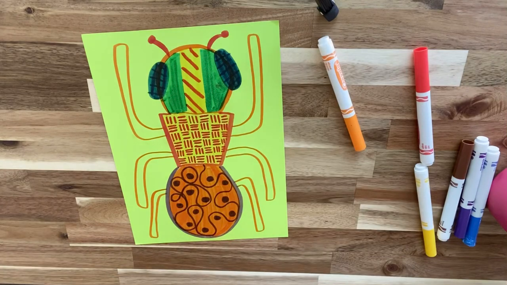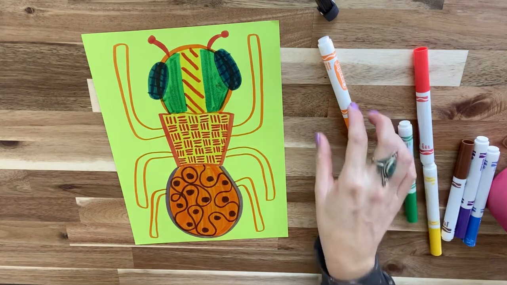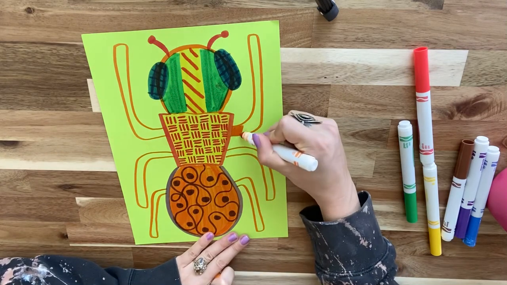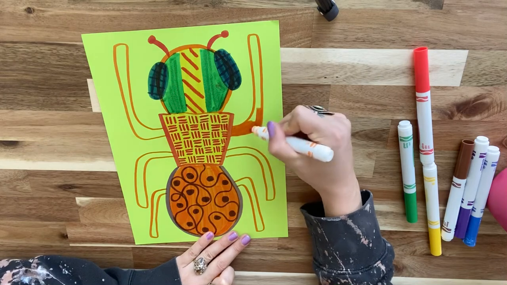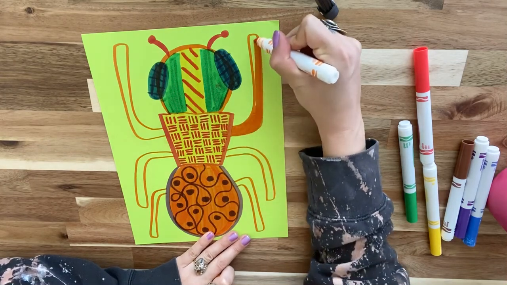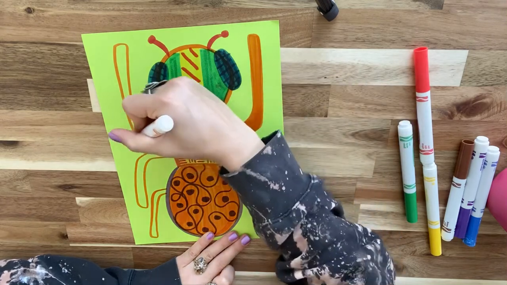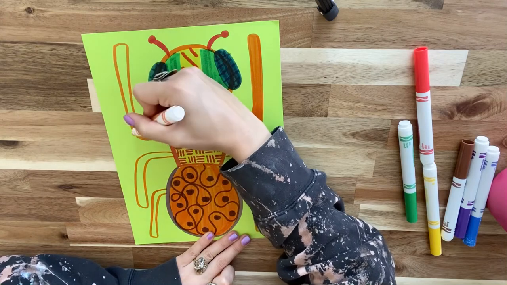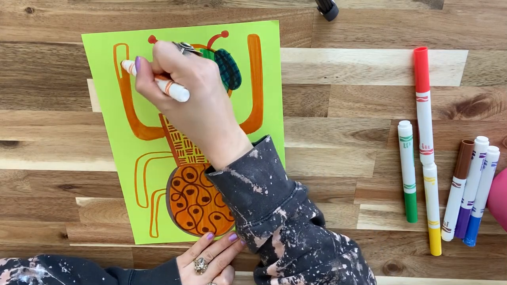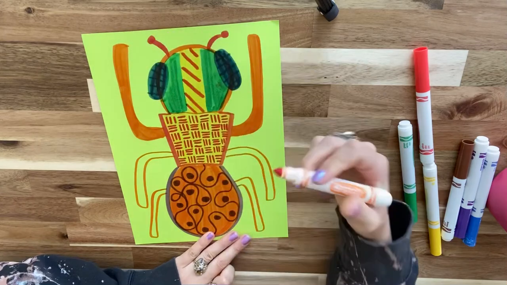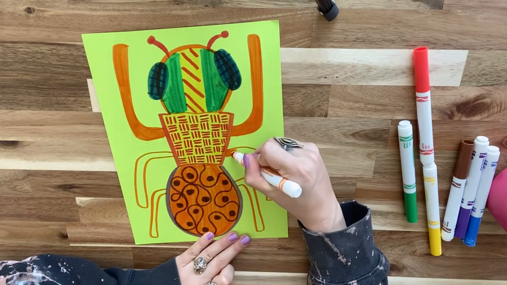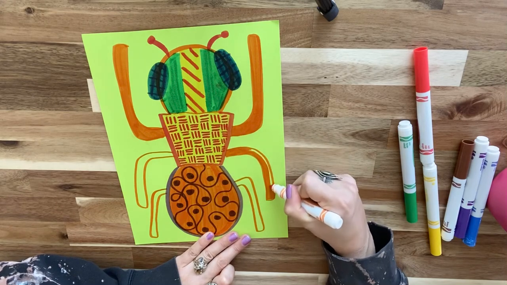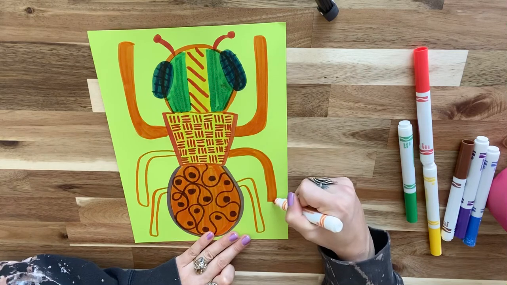And now, time to decorate the legs of my beetle. So I'm going to color them in orange, and then I'm actually gonna add some details to them after I color them in. So I'm coloring them in orange with my marker, taking my time to color them in nice and neatly. Our beetles are really starting to look very put together at this point. I'm really excited to see how yours turned out.